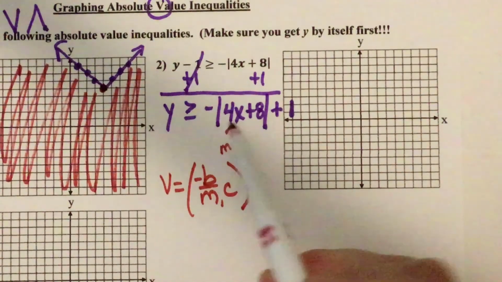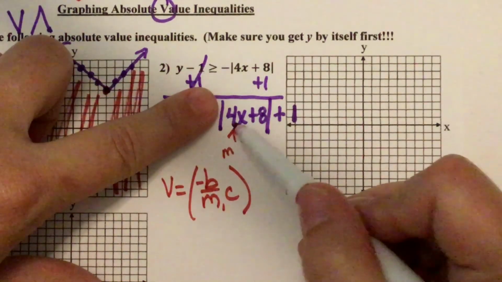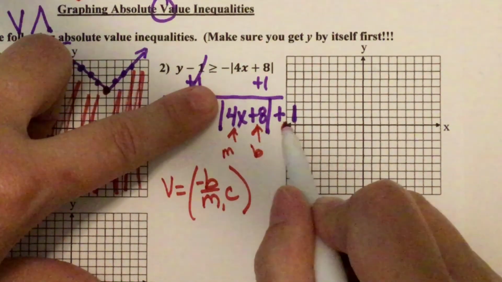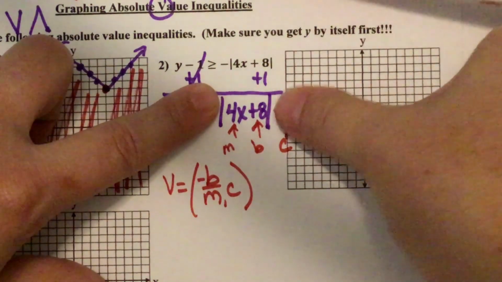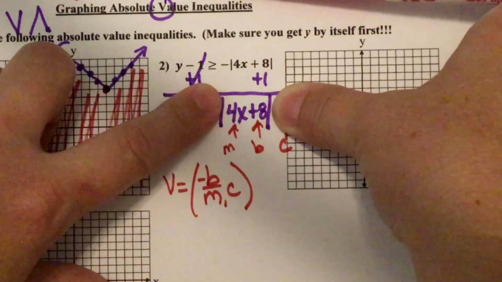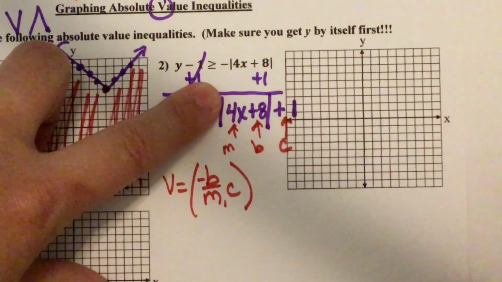If your m is not, we have to use this formula. Okay, so m is the 4, b is the 8, and c is the 1 in the back. Remember, m and b are always inside the absolute value bars. M is smushed with the x, and b is behind the x. And c is whatever's added or subtracted outside.